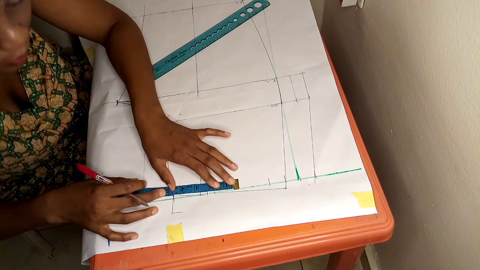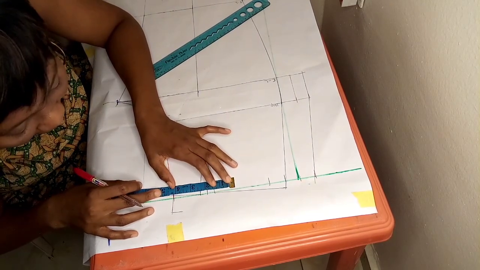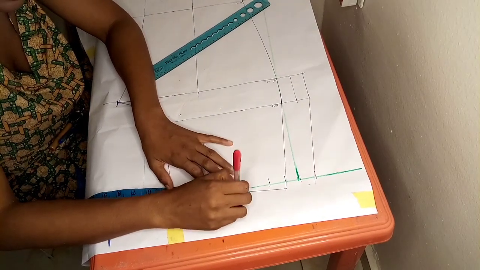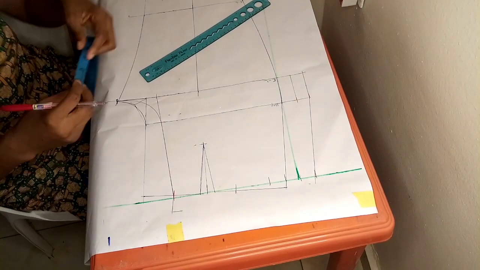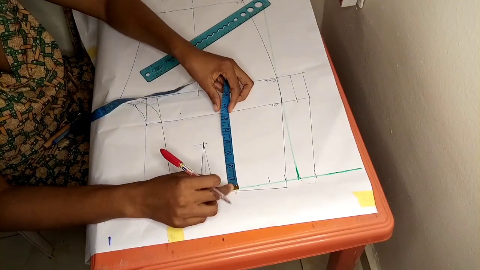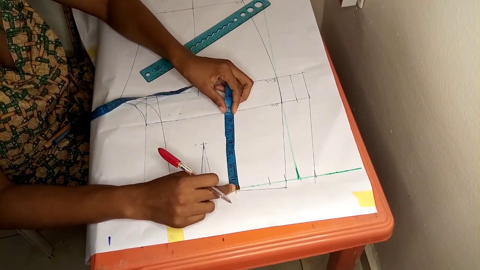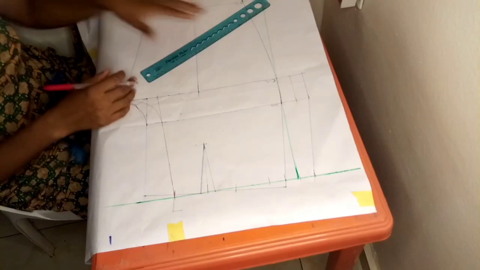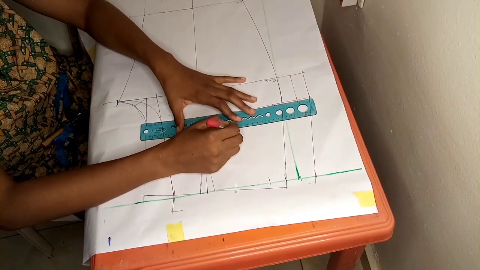So now we're going to get our back dart. 4.02 is my dart. So for the back, we'll be doing 5. I did 4 for the front.